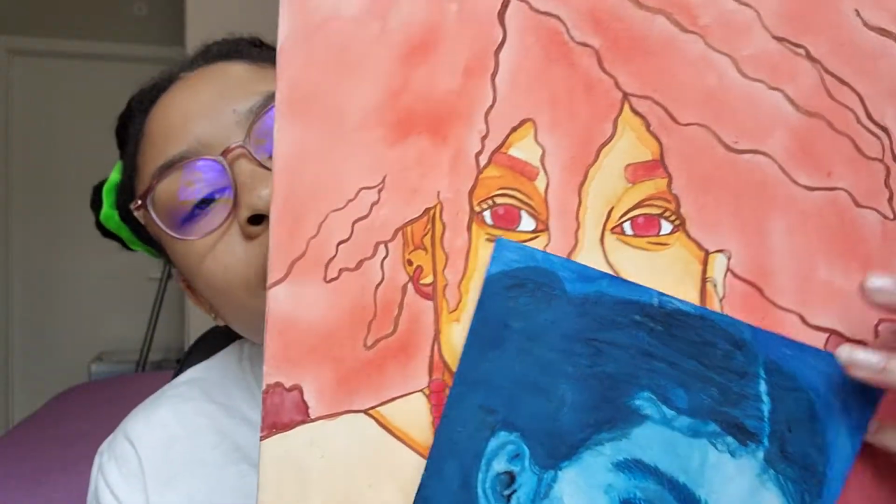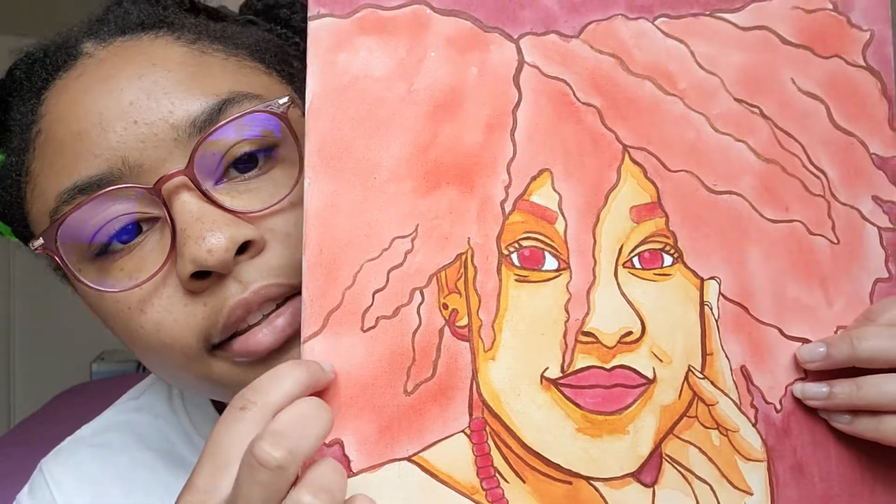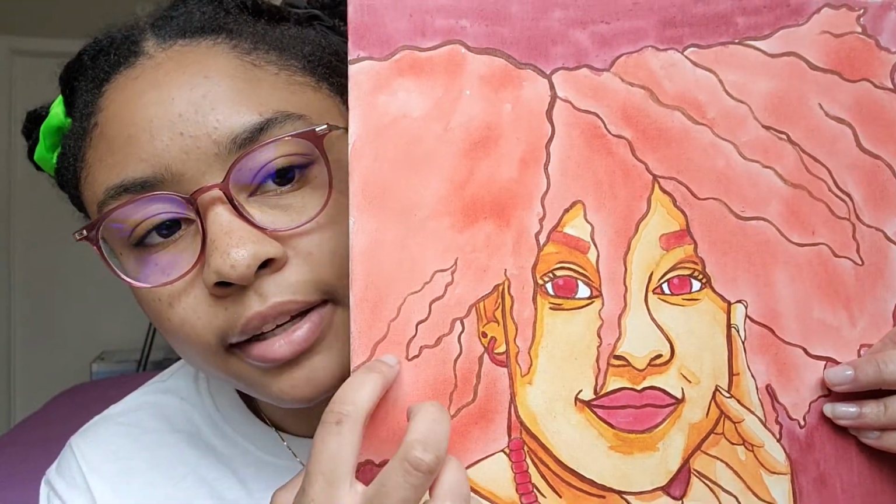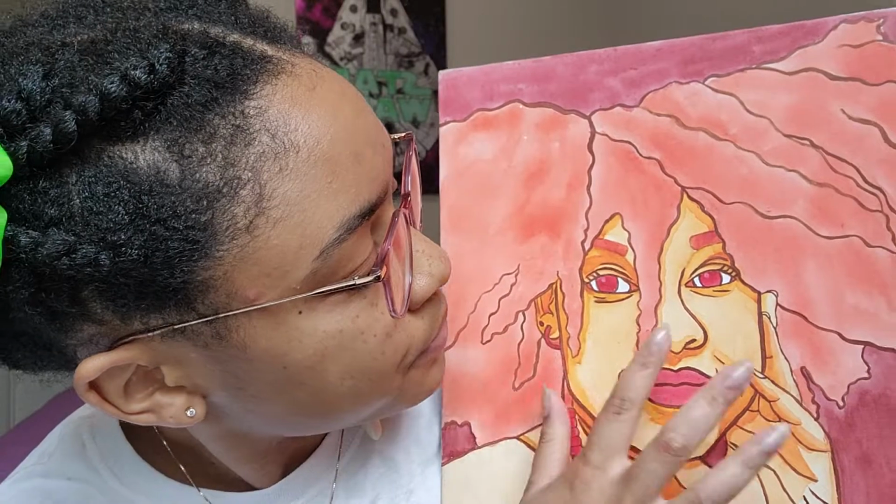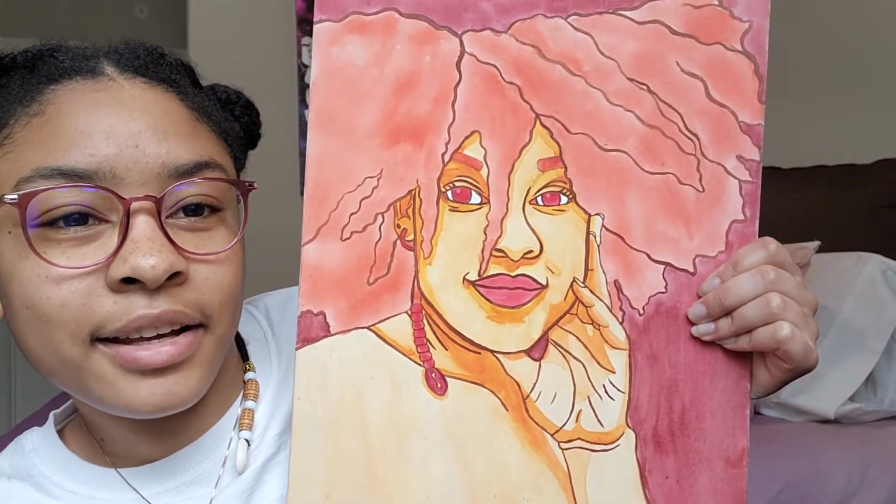All right, next difference. Gouache is more opaque than watercolor. Gouache is very pigmented and it's not very see-through, depending on what color you use, because some colors are see-through, but for the most part, they're pretty opaque and you can't see the paper through them. This is different with watercolor. As you can see here, you can actually see the paper through my painting, and you just see how splotchy it is.